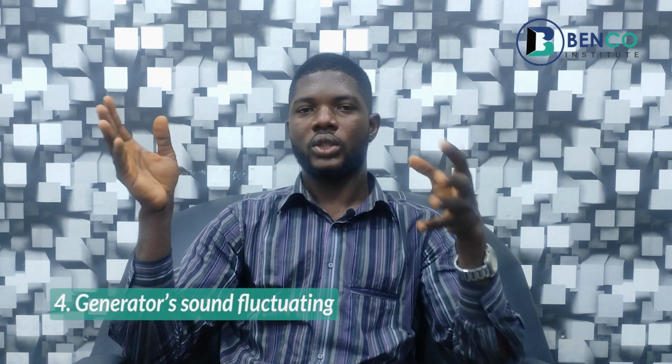Number 4 on our list is generator making a fluctuating sound. By fluctuating sound, I mean your generator doesn't have a steady running. It goes up and down. I will try to mimic that, like it has a sound. I don't know if you get that appropriately, but that is it. When your generator makes a sound like that, that is what we term fluctuating.